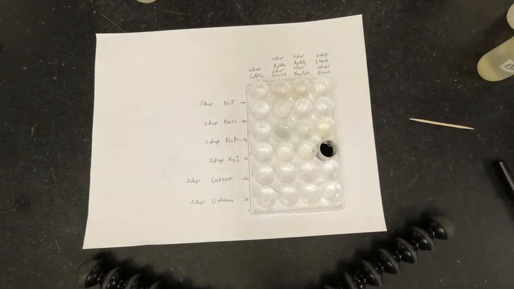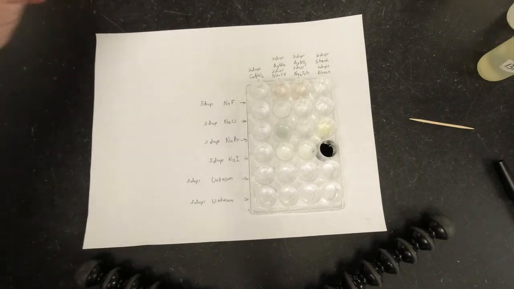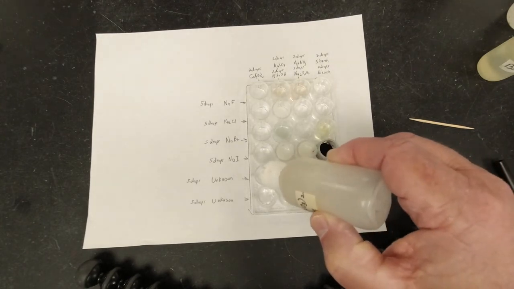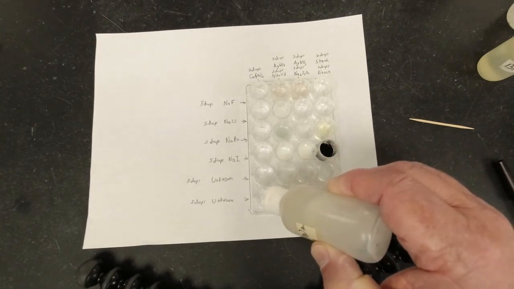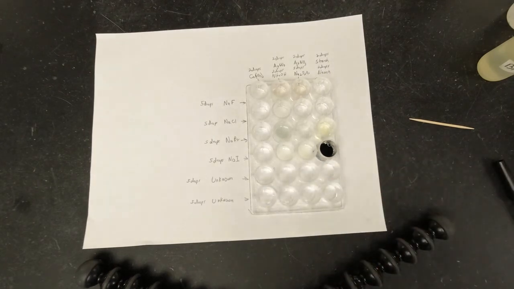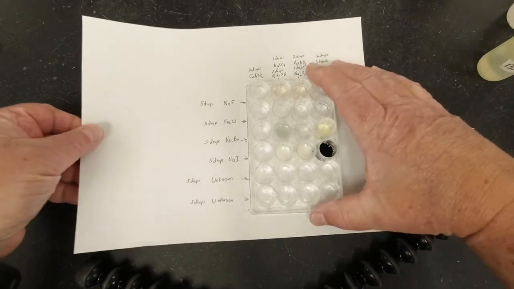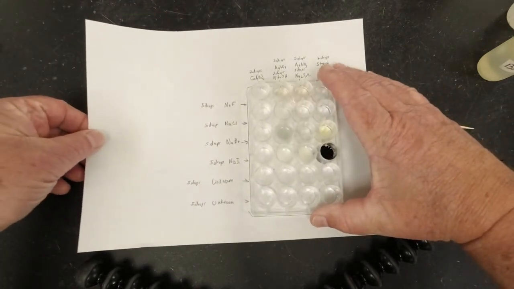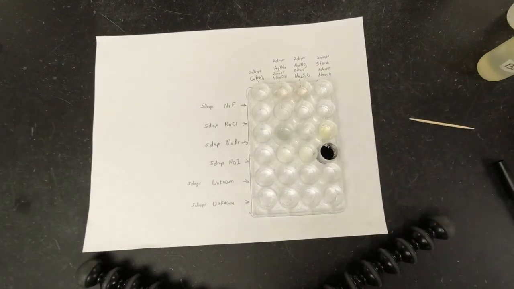All right, so now that we've got that set up, if you need to pause this and write down what happened, do that. But now we're going to test our unknowns and see which one's which. In the first unknown, we're supposed to add calcium nitrate. So I'm going to add 2 drops of calcium nitrate to this one and 2 drops to that one. And then we're going to see if we got any change at all. That looks like no reaction.